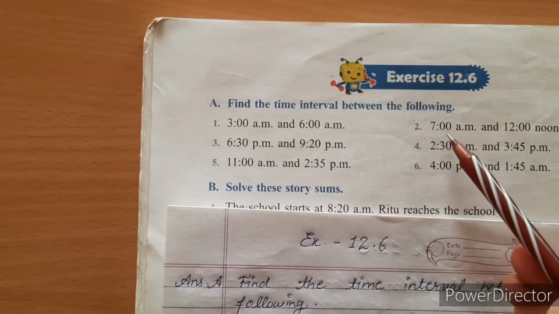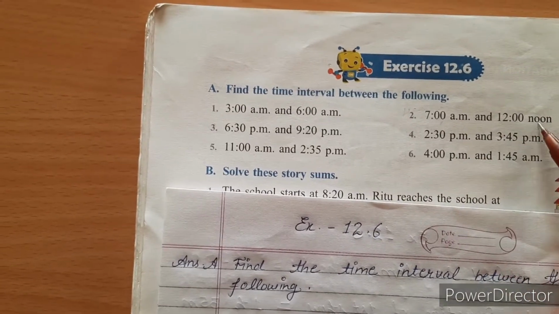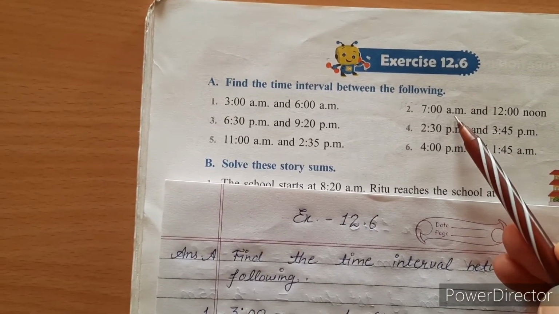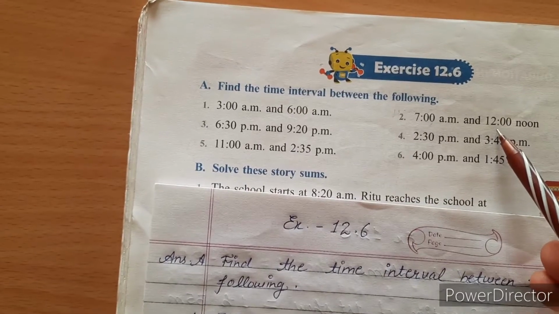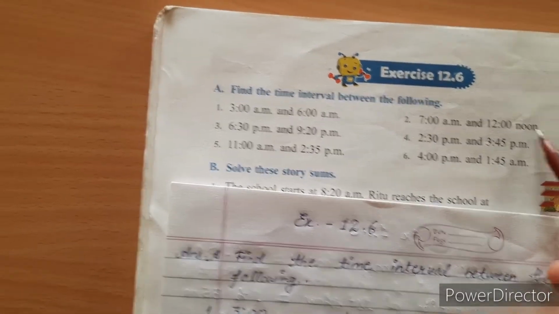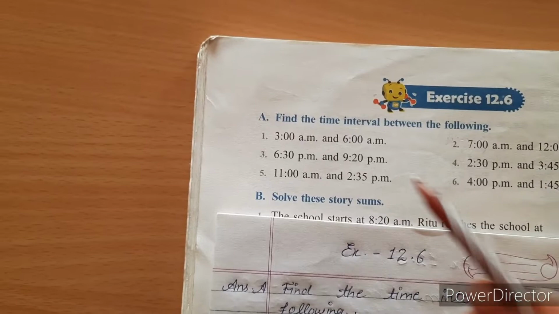Next question also: this is 7 a.m. to 12 noon. So 7 o'clock in the morning and we have to count the time till 12 o'clock noon. In a similar way we have to solve this question.